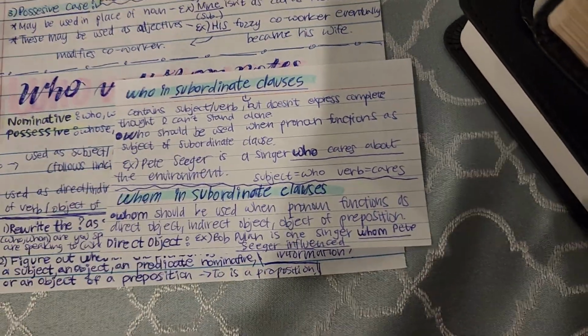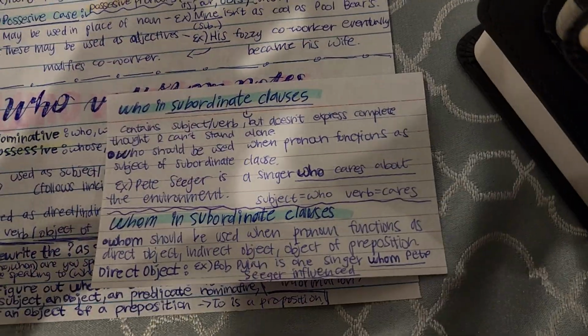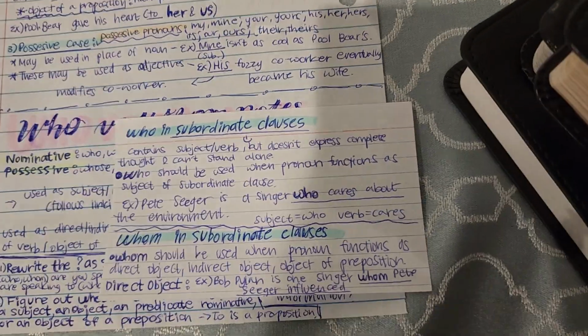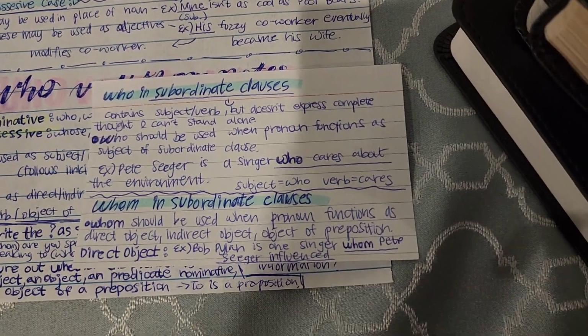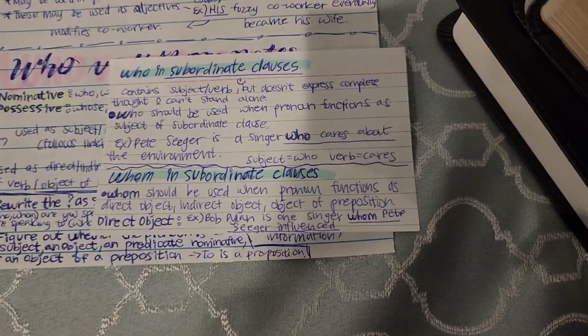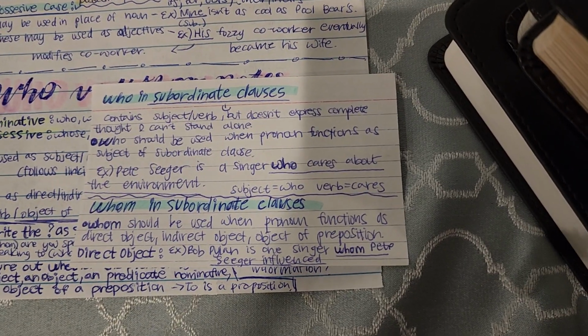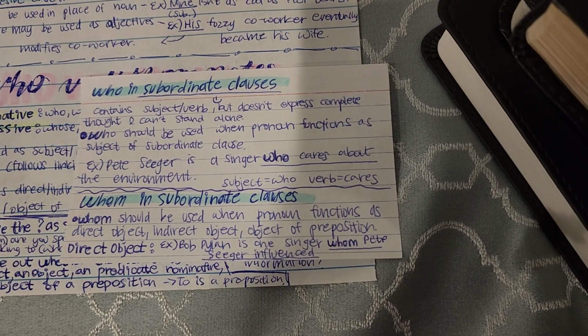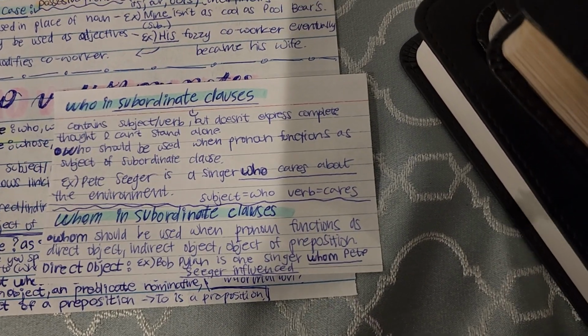Who in subordinate clauses: a subordinate clause contains a subject and verb but doesn't express a complete thought and can't stand alone. Who should be used when the pronoun functions as the subject of a subordinate clause. Example: Pete Seeger is a singer who cares about the environment. The subject is who, the verb is cares.